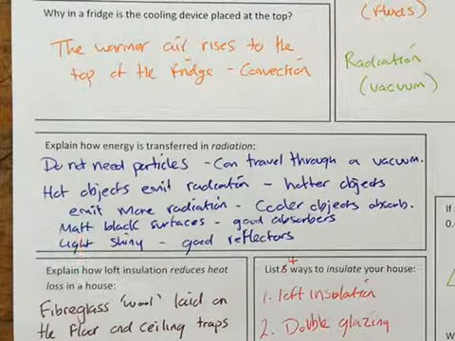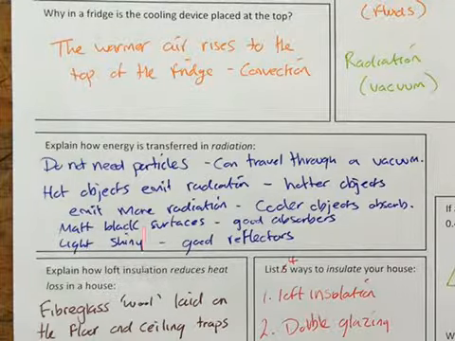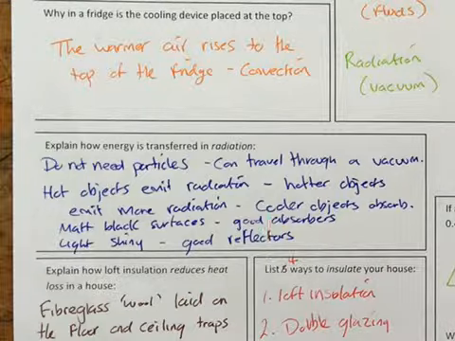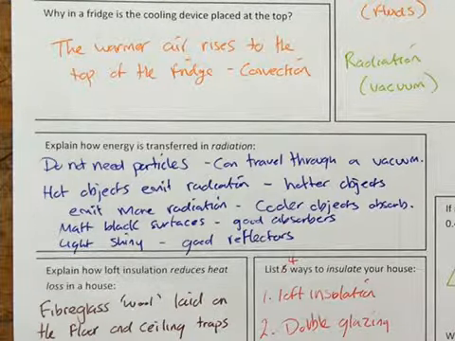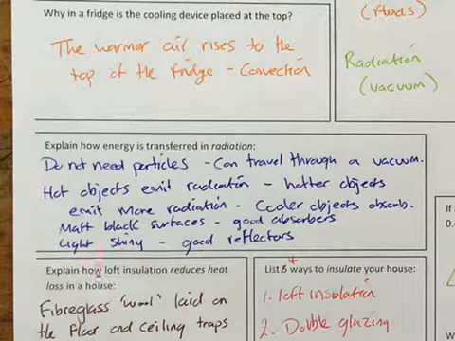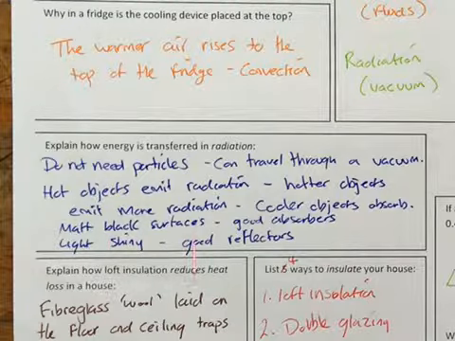And you've got 2 different types of these absorbers then. You've got a matte black surface. They're good absorbers. So if you're wearing a dark t-shirt on a hot day, you'll feel yourself get really, really hot. But if you put a white t-shirt on, maybe not so hot, because white or anything shiny are good reflectors, so therefore they won't absorb that heat.